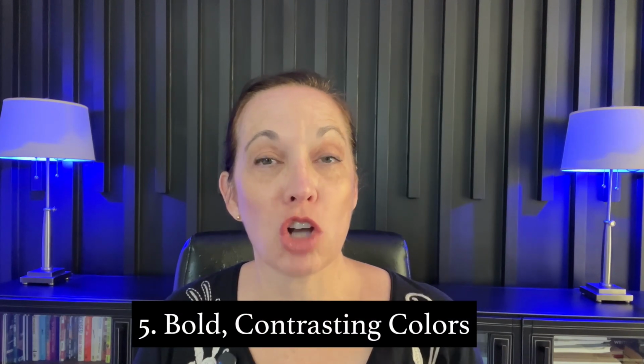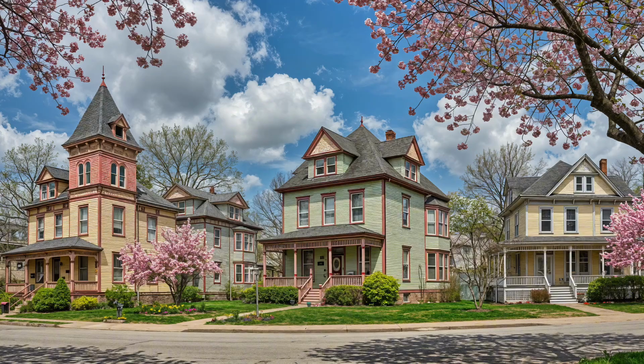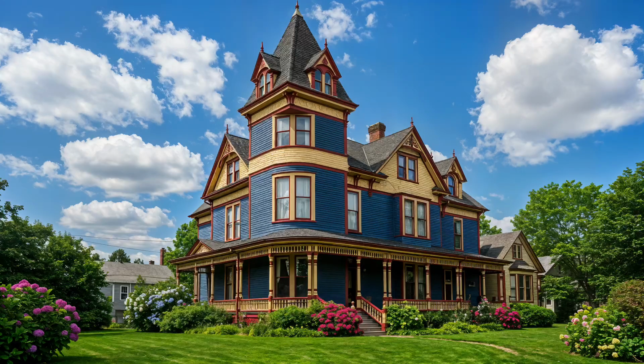detail. Feature number 5 was the bold contrasting paint colours. So with the rise of synthetic paints in the late 1800s, homeowners were no longer limited to whitewash or muted earth tones.